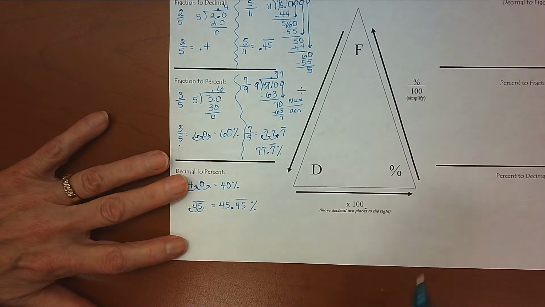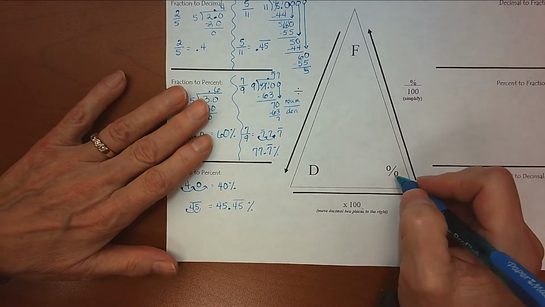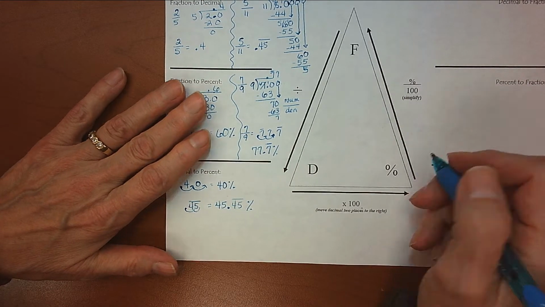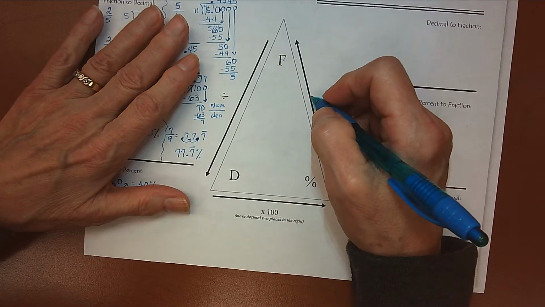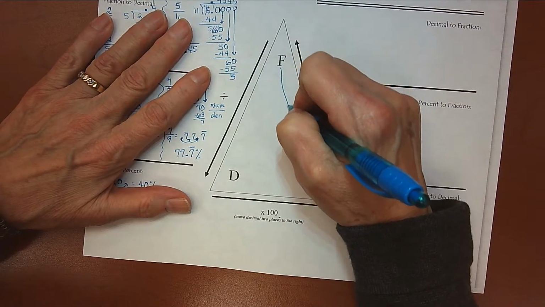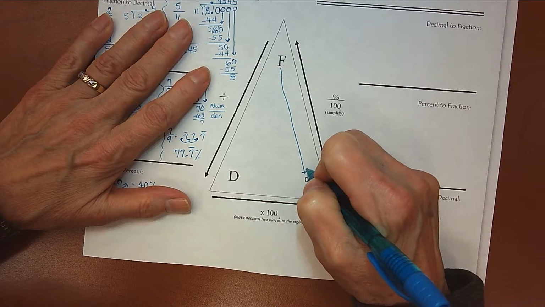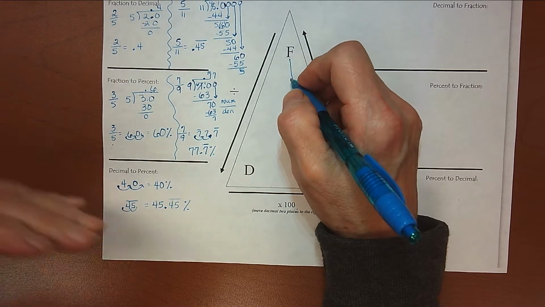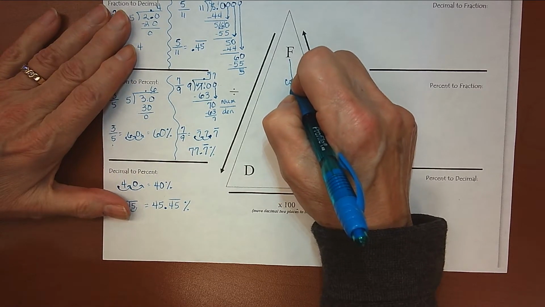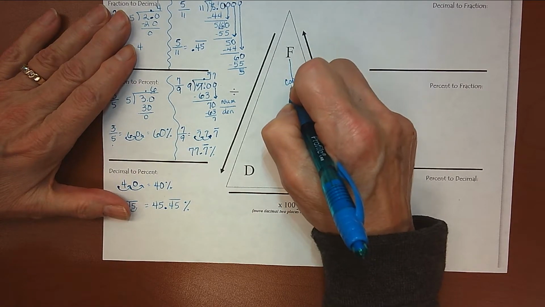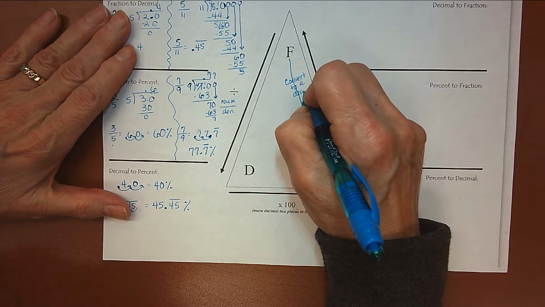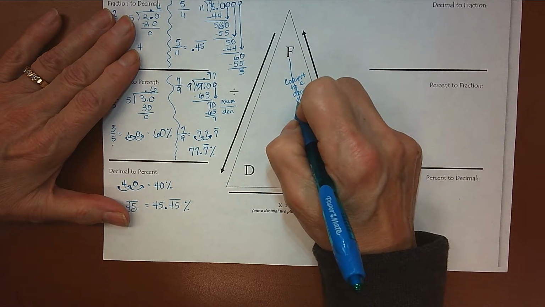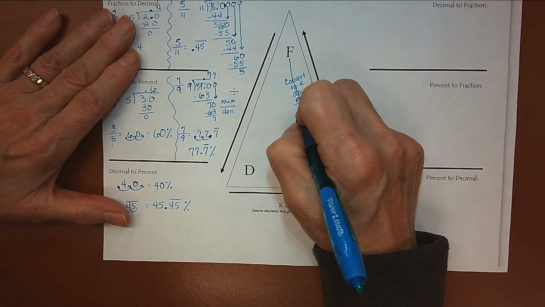All right, so let's put in a little bit of a note over here. To go from a fraction to a percent, I'm going to draw another arrow in here. So fraction to percent, we want to do two jobs: convert to a decimal, then convert to a percent. So convert to a decimal, we know how to do that. We divide the numerator by the denominator.